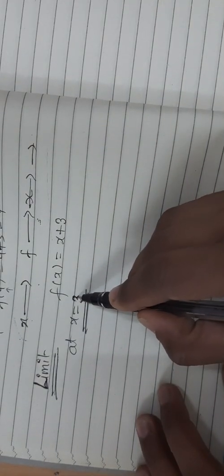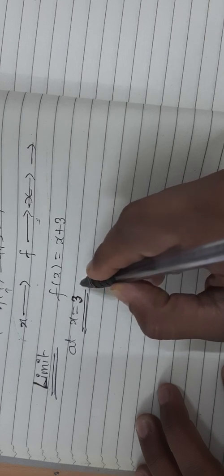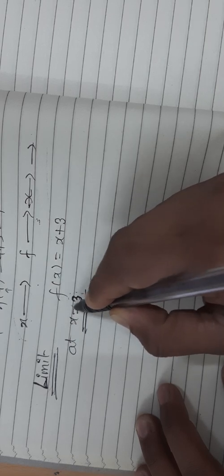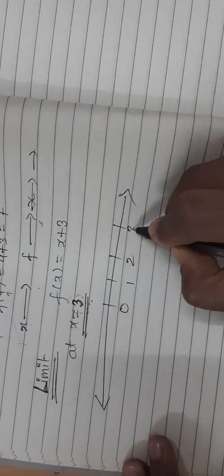Now when we find the limit, we find the value of the function at all those points which are neighbors or near to point 3. For this, let us see this number line: 0, 1, 2, 3, minus 1, minus 2, minus 3. Where is 3 on the number line? Here. The value of the function at 3 we find exactly at 3, but the limit of the function we find at the points which are near this point 3.